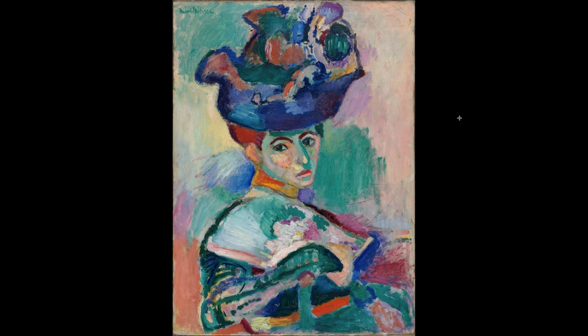This is another Matisse. He's just using full-on saturated color and very carefully deploying it to show the different volumes of the crazy hat and the face. So he's using high saturation and a wide range of hue, but in such a way that he can describe everything, pretty successfully and emotionally.